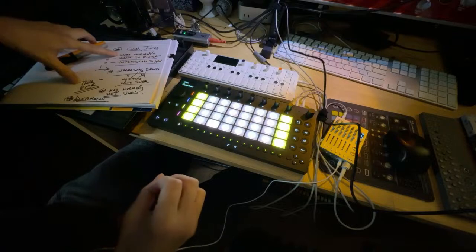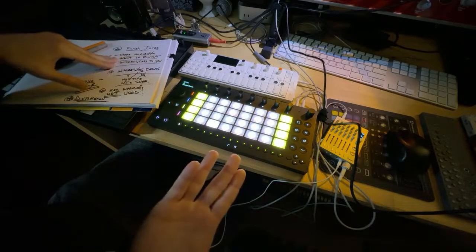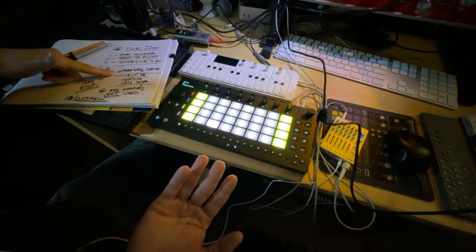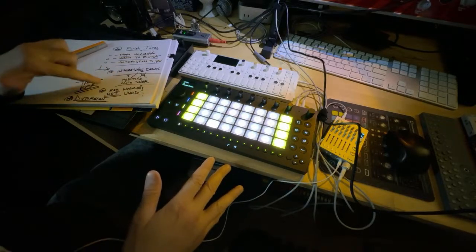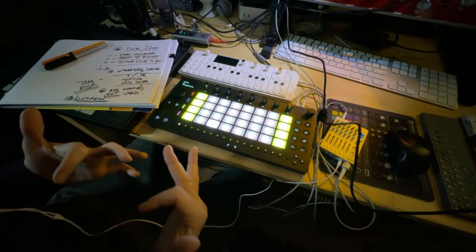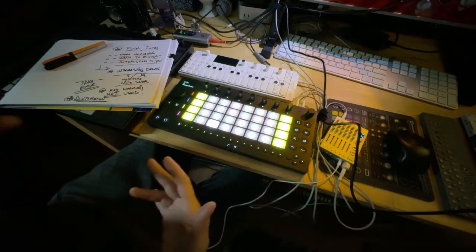Let's try to make it more memorable. Let's try to make it more interesting to you. Let's try to make the drums totally different than you've normally programmed. Let's use a key that you don't normally use, and let's automate things and take risks, okay?